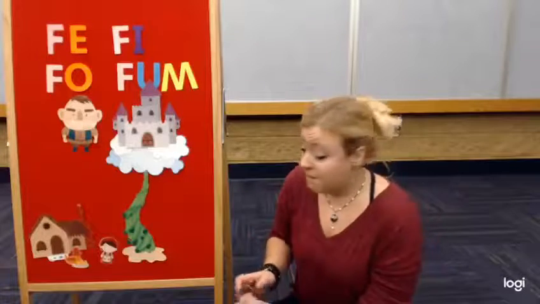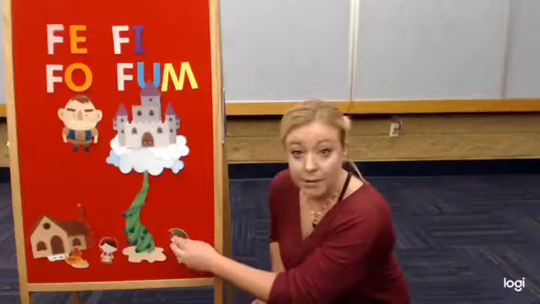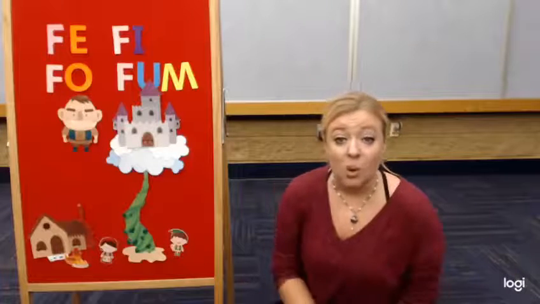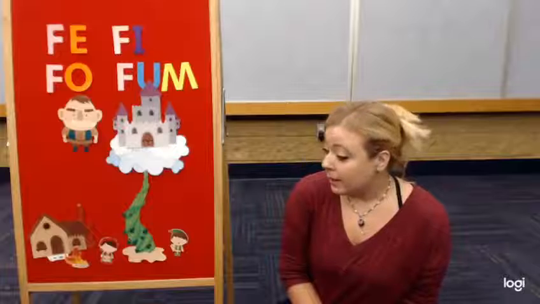Well, Jack's mother was very happy that he had brought her a chicken that laid golden eggs. "This is wonderful, Jack. We can afford to buy bread now." And so Jack and his mom were very happy that they had a fancy magical chicken that laid them golden eggs. But golden eggs don't come all the time. And soon what they had gotten for those golden eggs was gone.